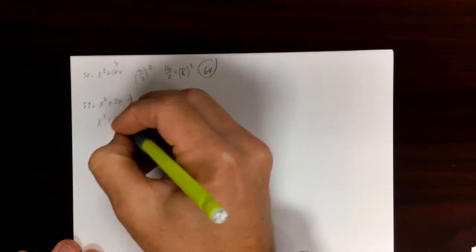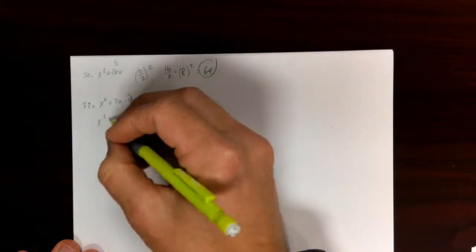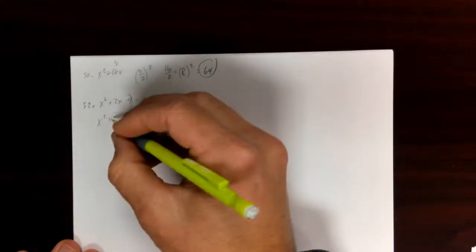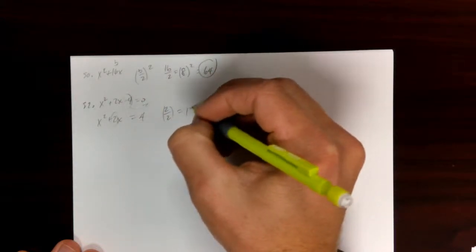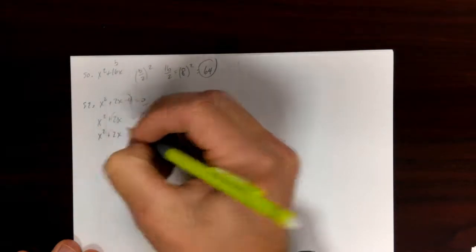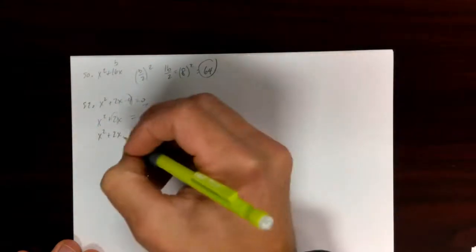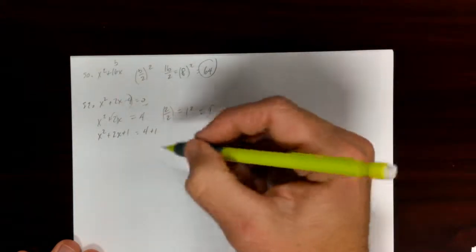I've got x squared plus 2x equals 4. Now, I need to complete the square, right? So I'm looking at that b divided by 2, just like I did up here, which is 1. And I'm going to take that and square it. Well, it's still 1. So what I'm going to put in the blank space is a plus 1. Now, I need to do it to both sides, so it's a plus 1 over there also.